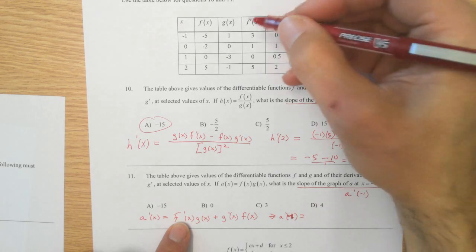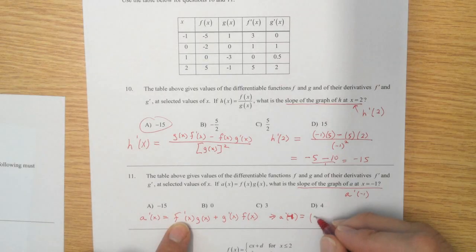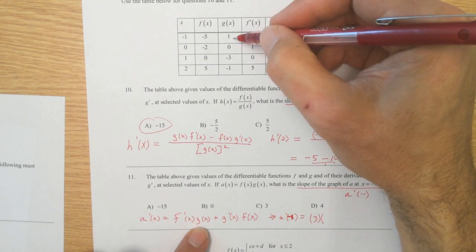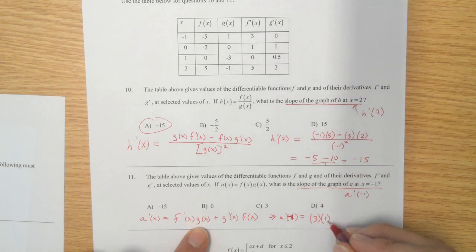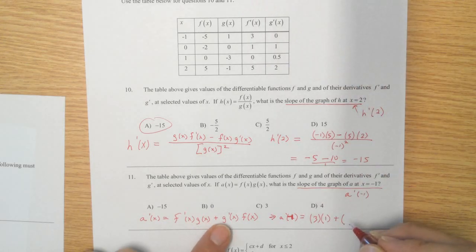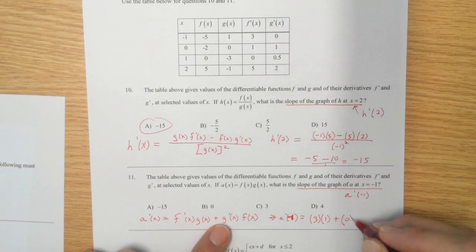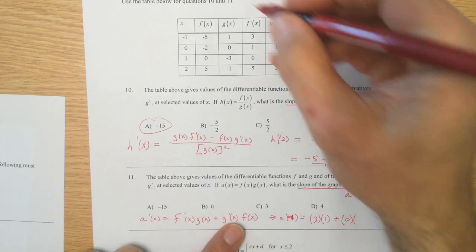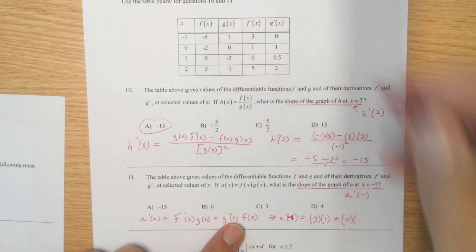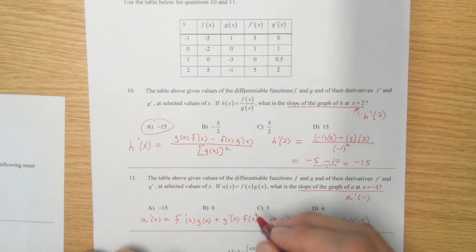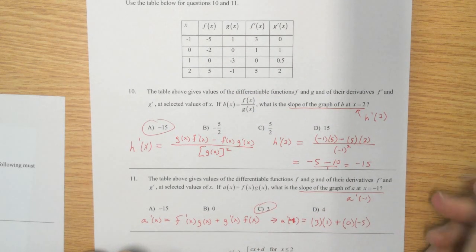F prime of -1, which is 3, times g of -1, which is 1, plus, now we want g prime of -1, which is 0, so it doesn't really matter what f of -1 is, but we can see that it's -5. So we have 3 plus 0. So our answer is C.